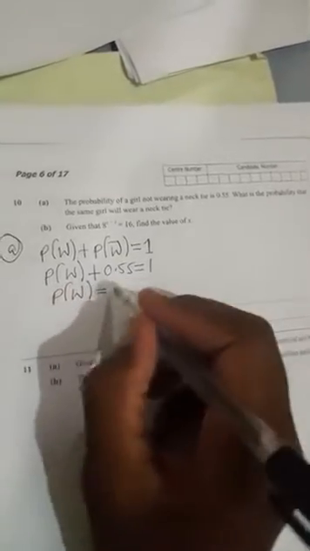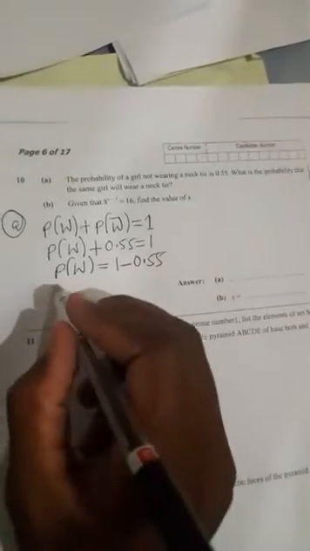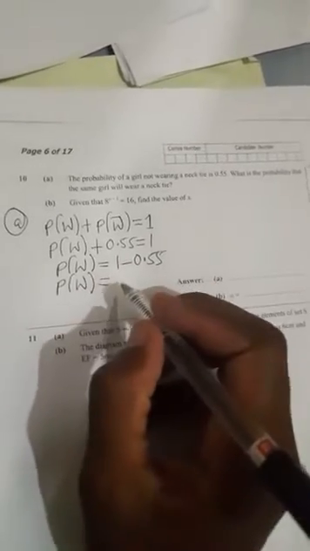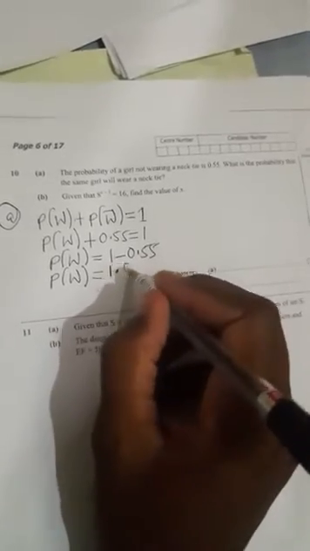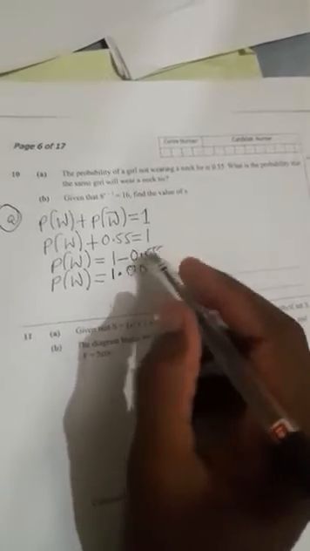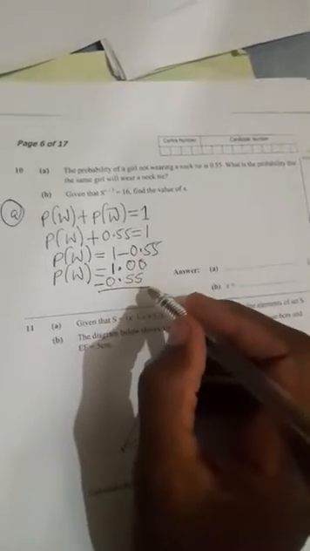So you will say, okay, this one will become the subject of the formula, so this one will move to the other side and becomes a negative. Remember, this is paper 1, we don't have calculators, so this is where you're supposed to be careful. You have to write 1, then you put a point, then you put 2 zeros, so that it looks the same as the given number. Then you subtract.